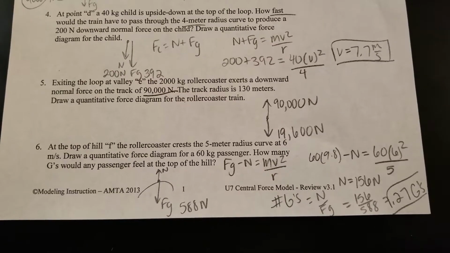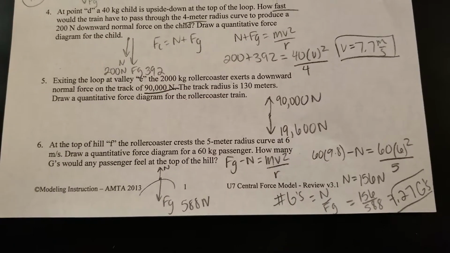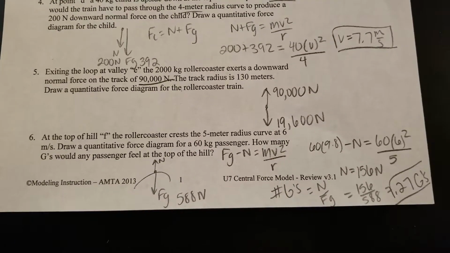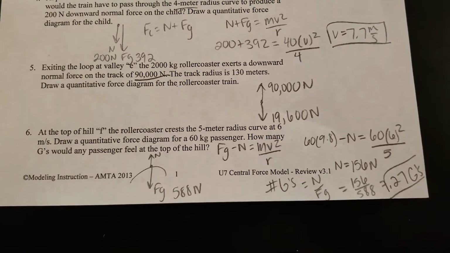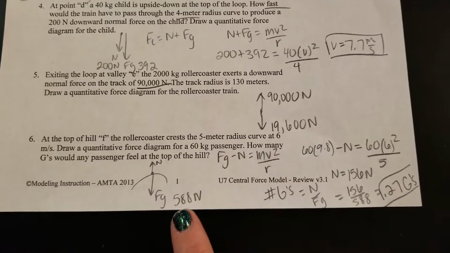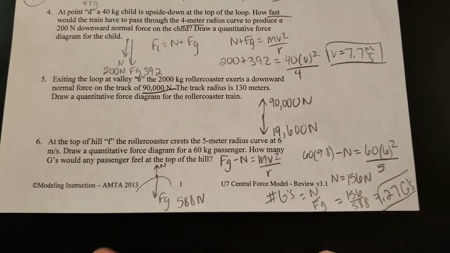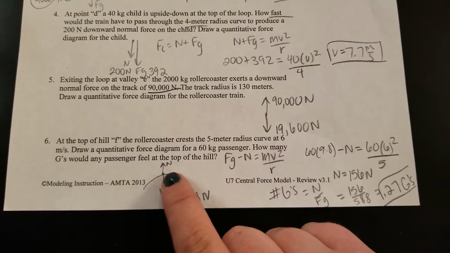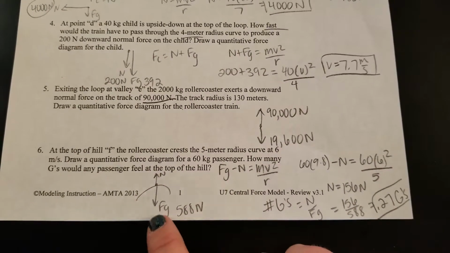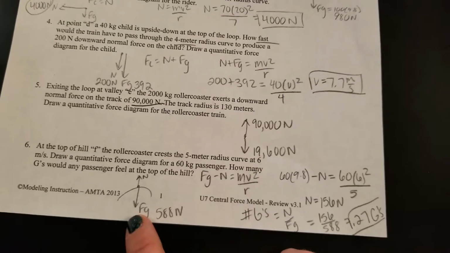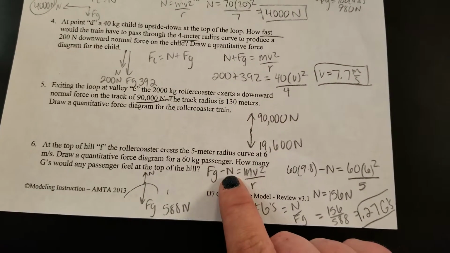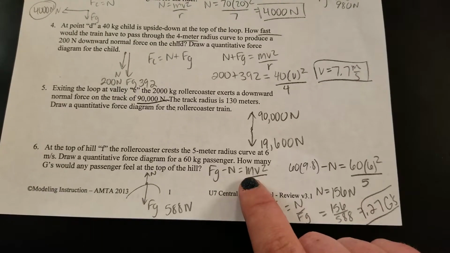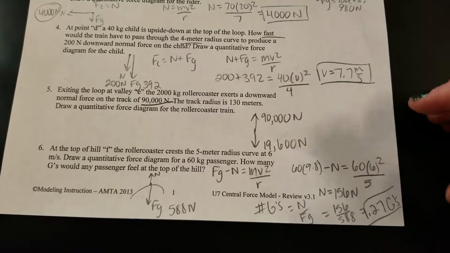So the force of gravity is determined by 9.8. Let me back up. That's going to be 60 kilograms times 9.8, which is 588. Because this is going over the hill, the force of gravity is my center seeking force. So we have force of gravity minus the normal force equals mv squared over r.